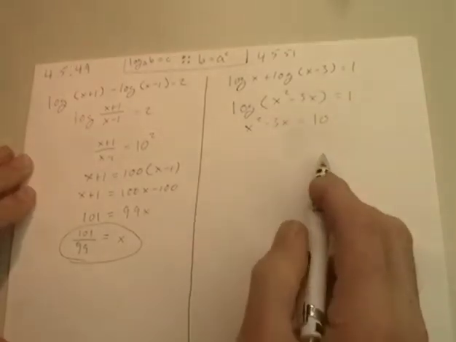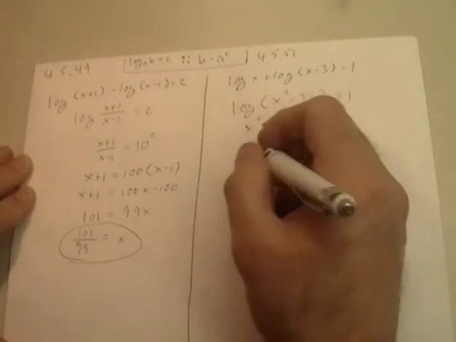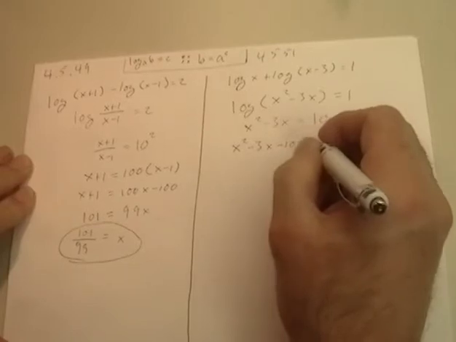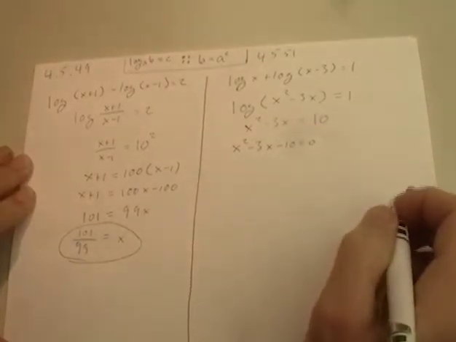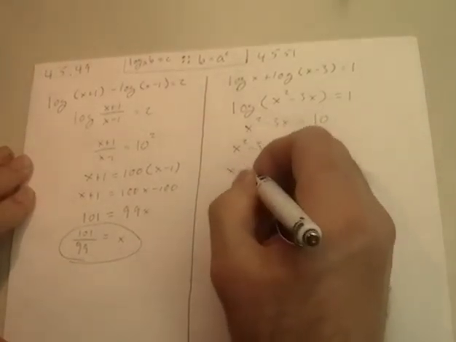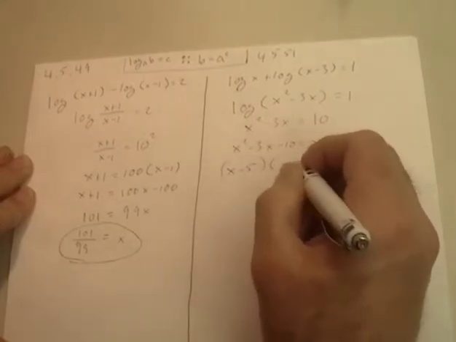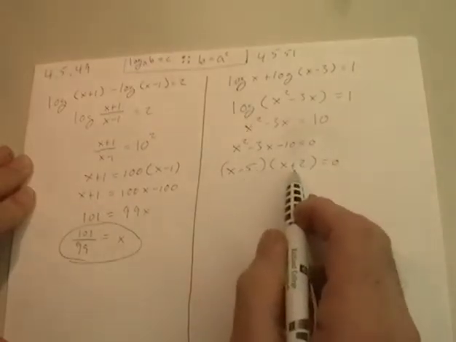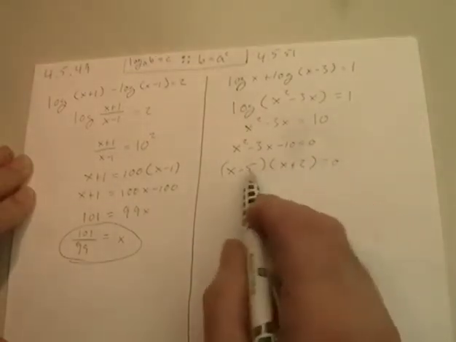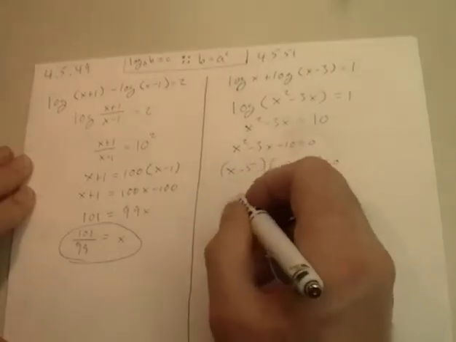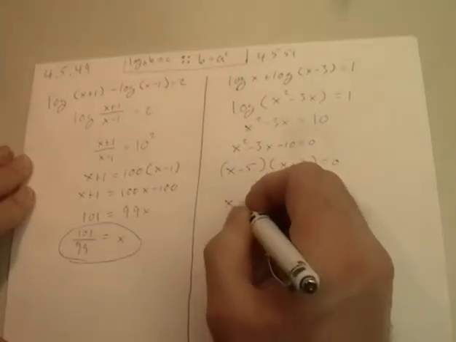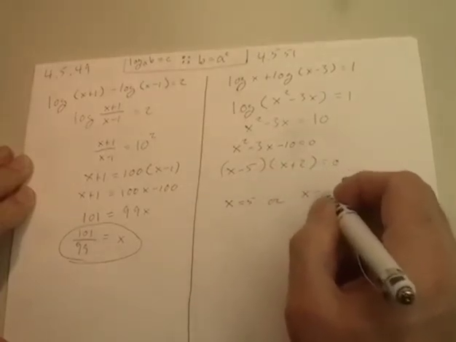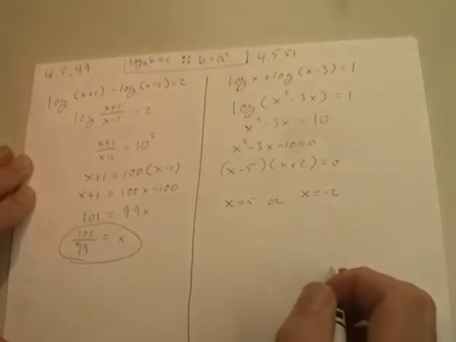That will be 10. Since it's second order, my strategy is to move everything over to one side and attempt to factor. This factors as (x minus 5) times (x plus 2). Now if I multiply two things together and get 0, one of them had to have been 0. So either x minus 5 is 0, in which case x is 5, or x plus 2 is 0, in which case x is negative 2.